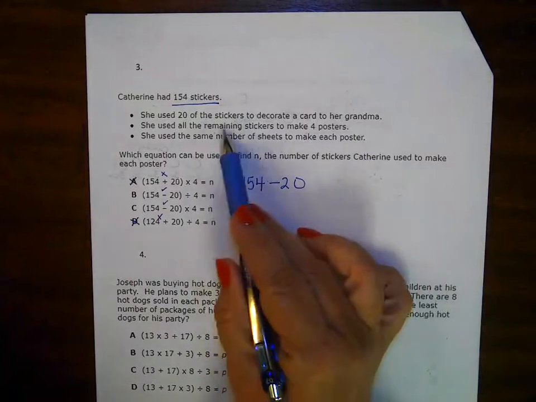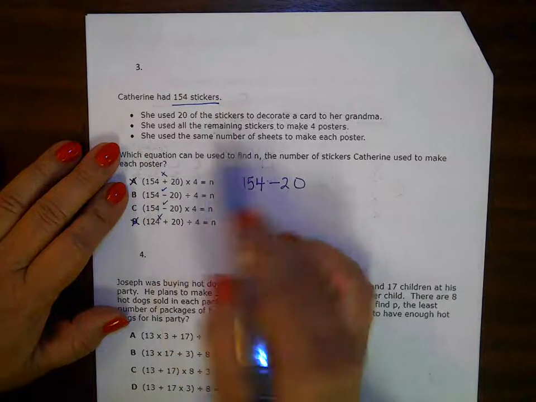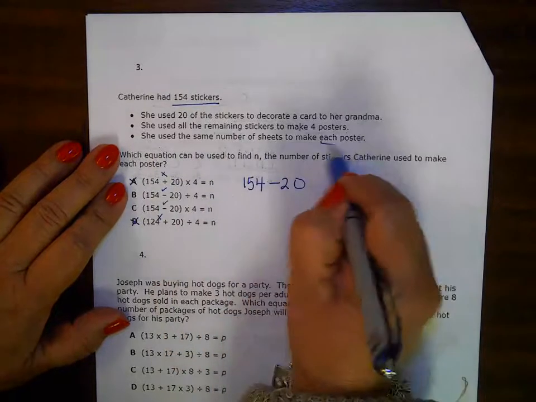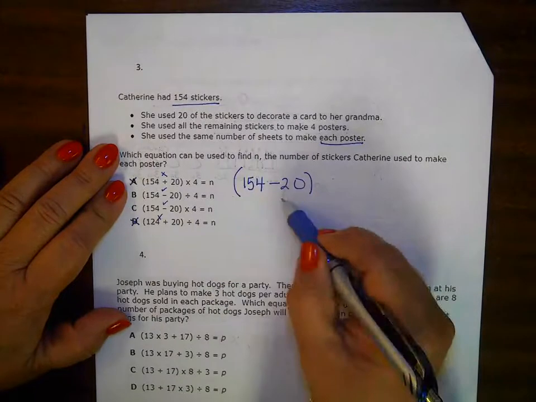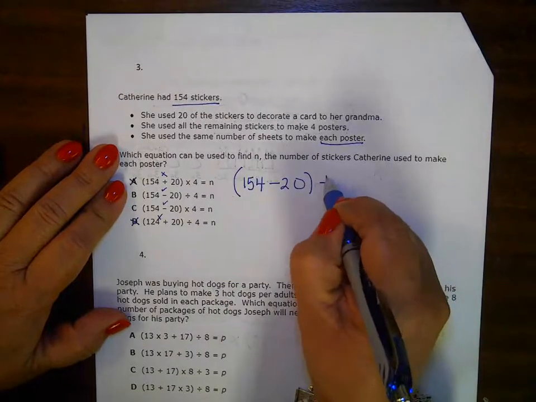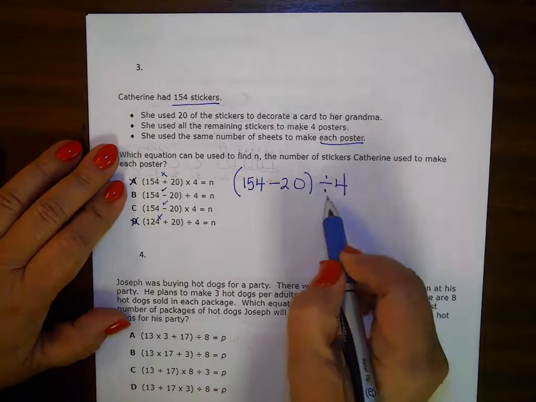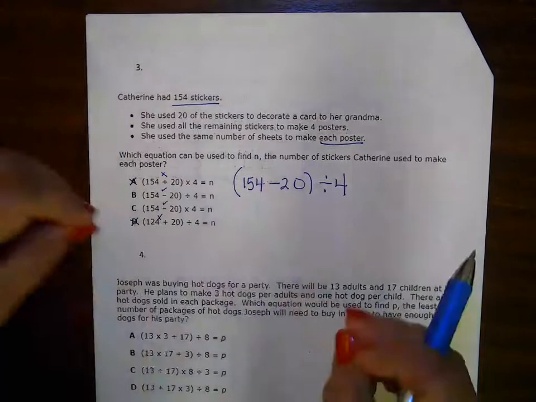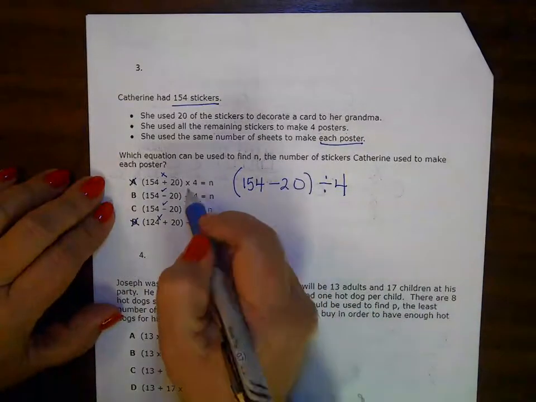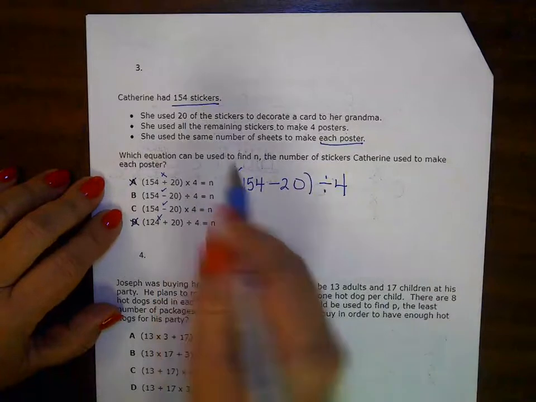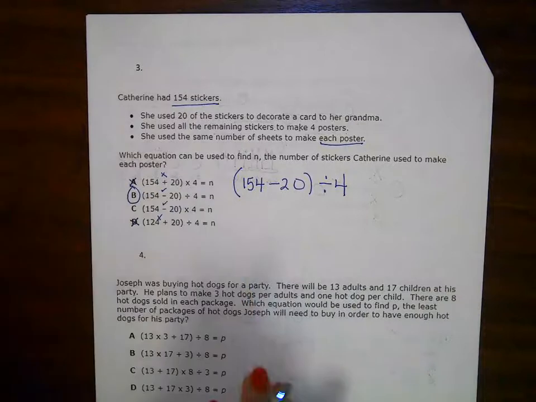Next, she used the remaining stickers to make 4 posters. But she used the same number of stickers to make each poster. So I've got to first find out how many stickers she has remaining, and then I need to separate those into my 4 groups. We use division to show that we are breaking those into how many in each group. So it's not going to be times 4 to make it bigger, but we are dividing. So the answer is B.